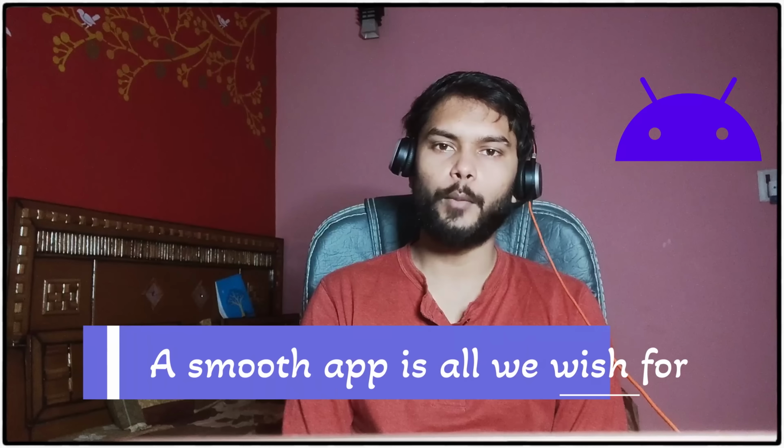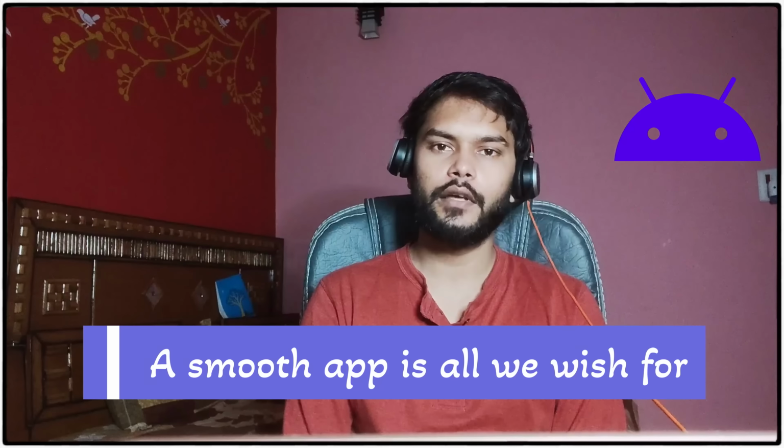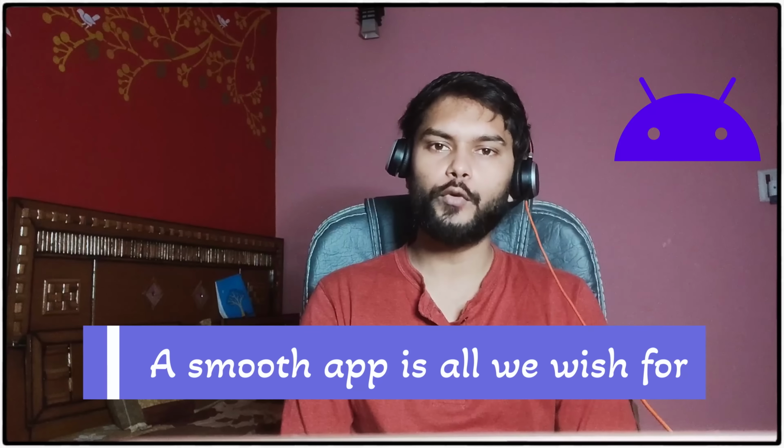So the answer to all of the questions about asynchronous programming is you want to give one beautiful user experience to your application's user. You don't want to show any lag inside your applications to your user. Now, if you have seen some applications where you feel like the application is freezing, why is this application freezing in the first place?